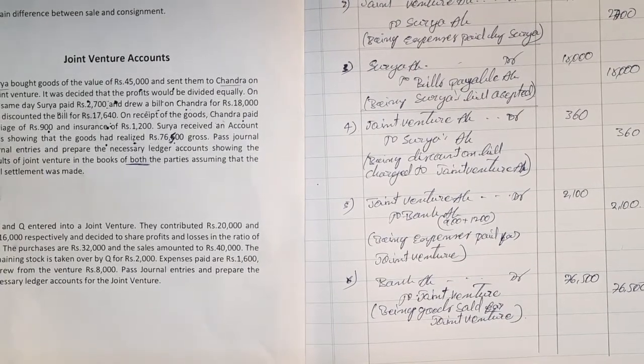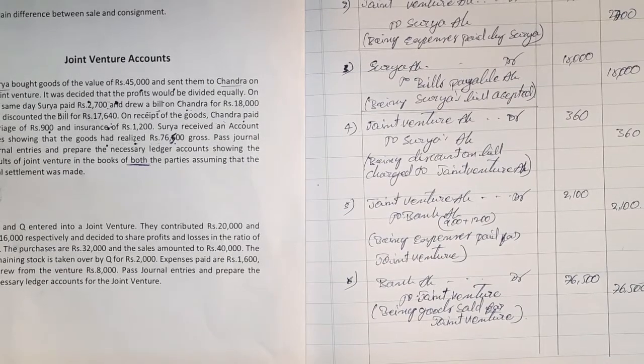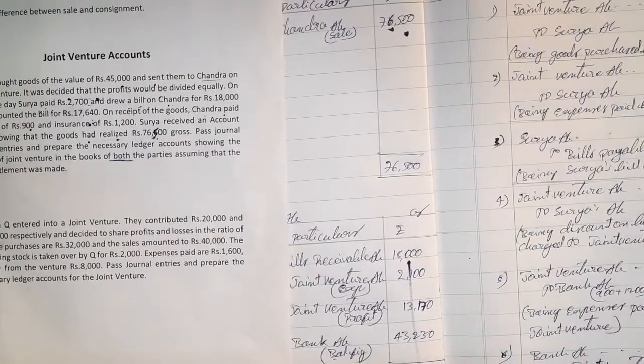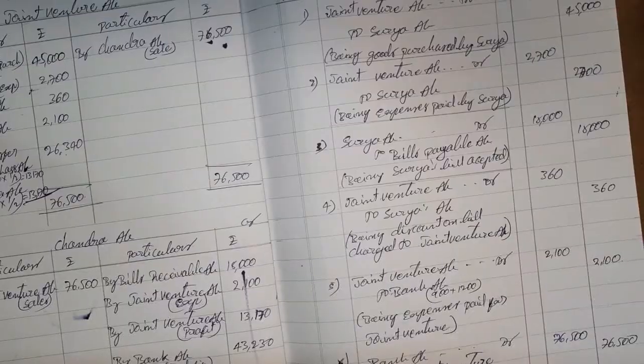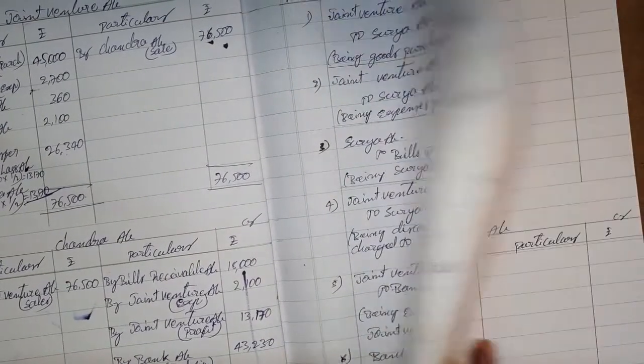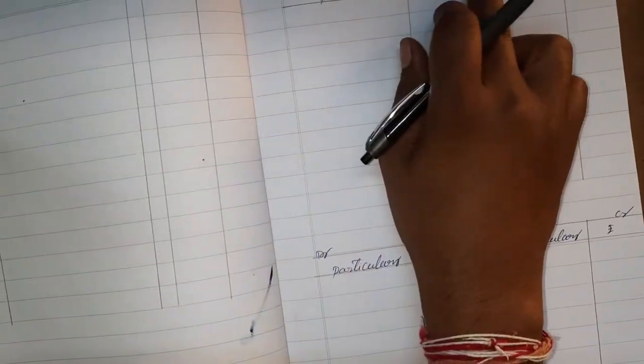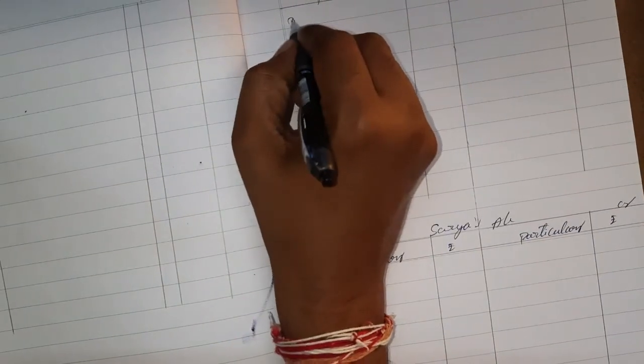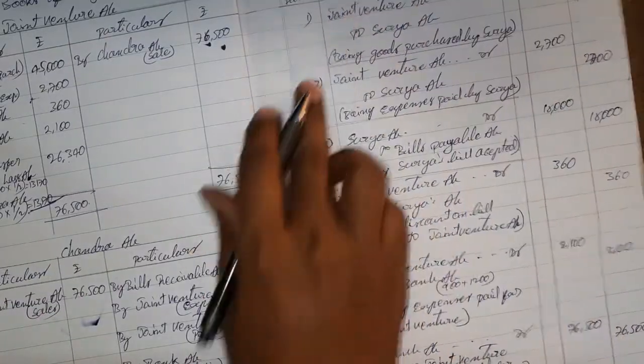Next, leave some space for preparation of ledgers. Next, in the books of Chandra, joint venture account. The first entry is joint venture account debit to Surya account.